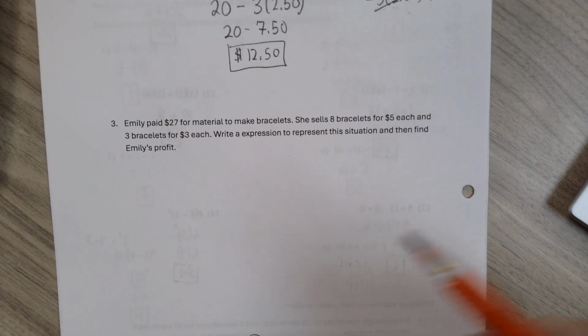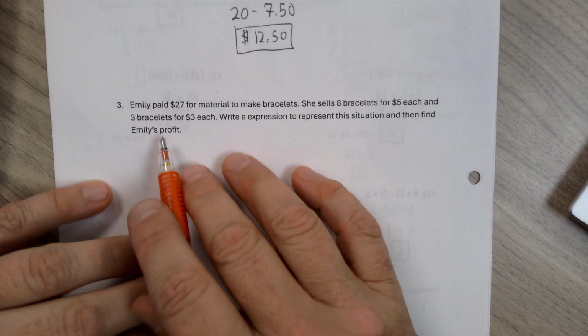And then go ahead and work this last one on your own. Pause the video and then unpause when you're done. Okay, so hopefully you have that one done.